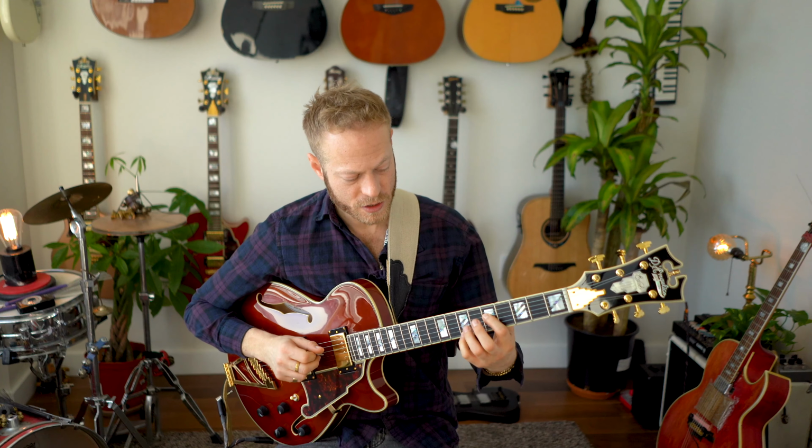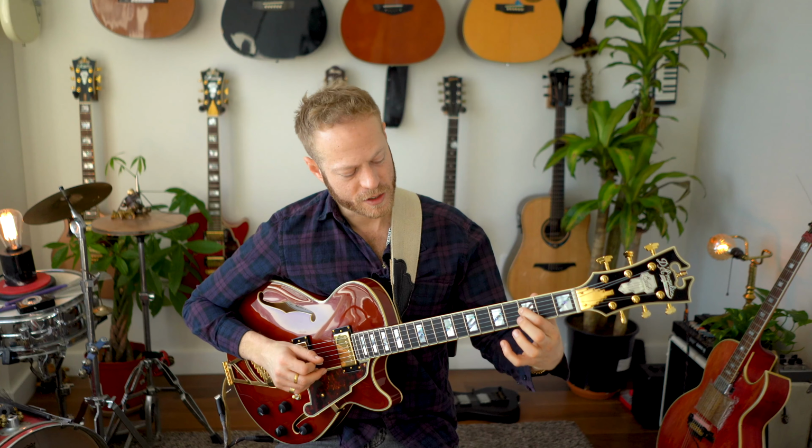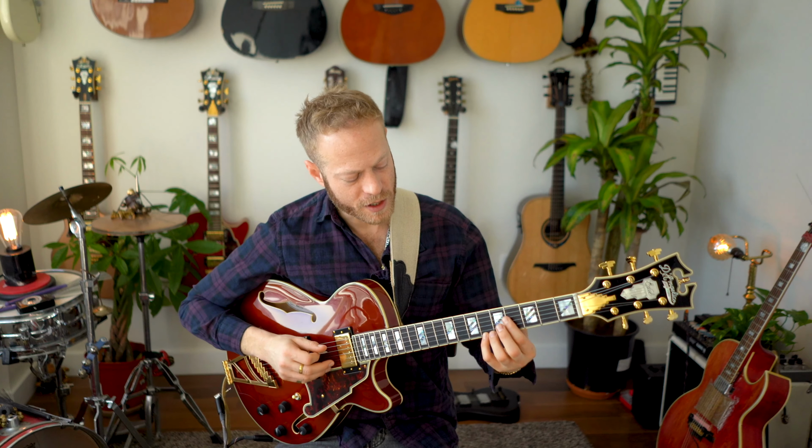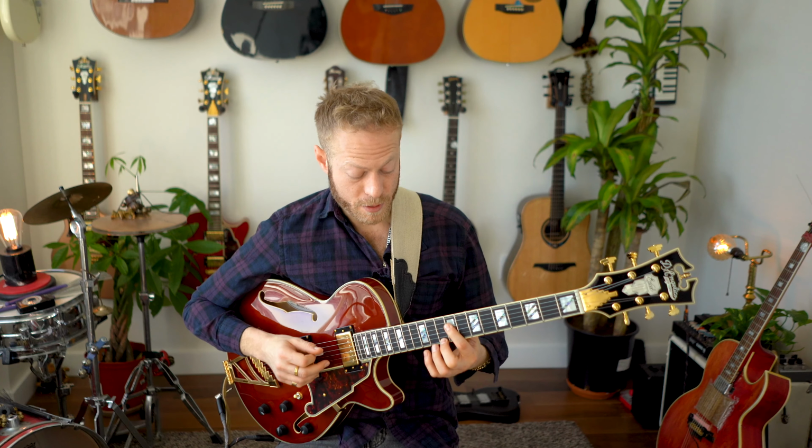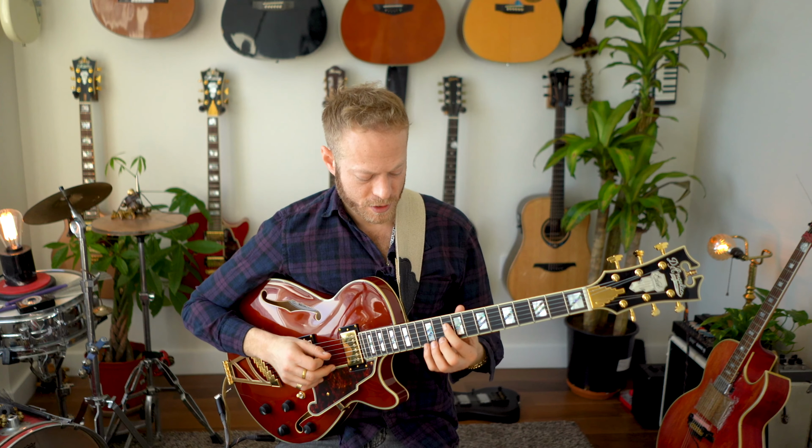Cool. Now from the 4th string, we're gonna start with F, but we're still thinking in C major. So this is F, the 4th degree, and then G. So 1 and 5th fret, and then G major, A minor, B diminished, again, just a minor 3rd, C.